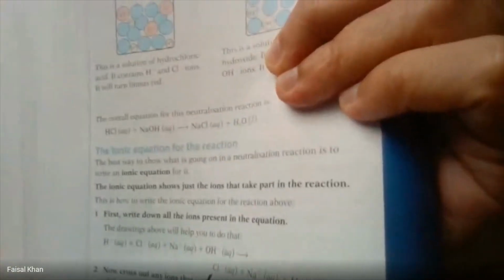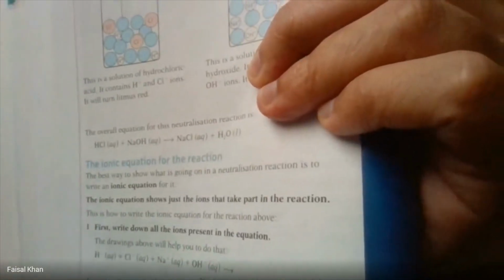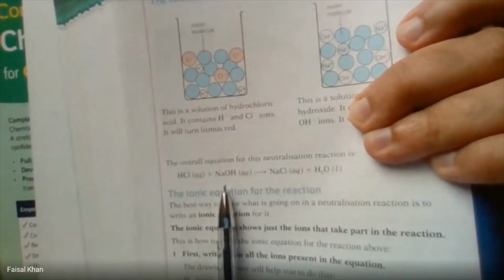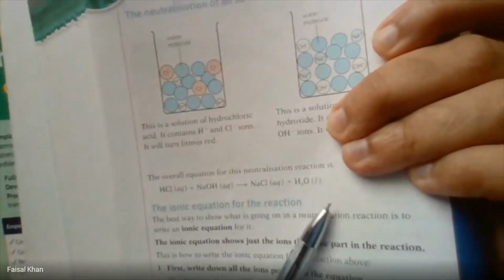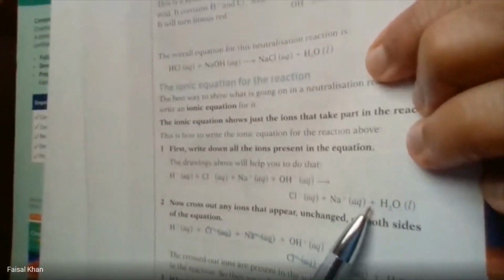Then we end up with Cl-, Na+, and you've actually got the water that forms from the OH- combining with the H+ from these two species. Now, water is a molecule. For this lesson, you can assume that water is going to form as a molecule, okay? So H2O comes out at the end.